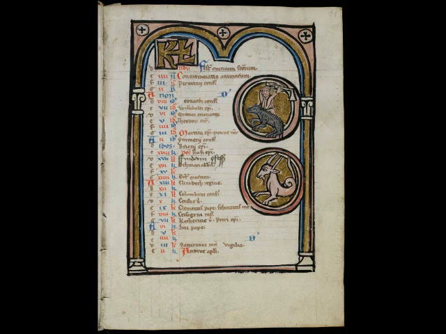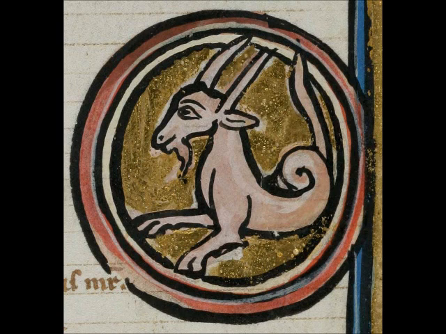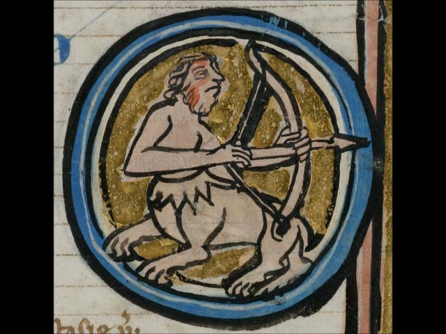Calendars generally indicate the astrological sign of each month. The sign for November is Sagittarius, the archer, represented as a centaur. In this manuscript, the illuminator has made a mistake and shown instead the sign for December, which is Capricorn, the goat. A centaur firing an arrow is shown instead on the page for December.